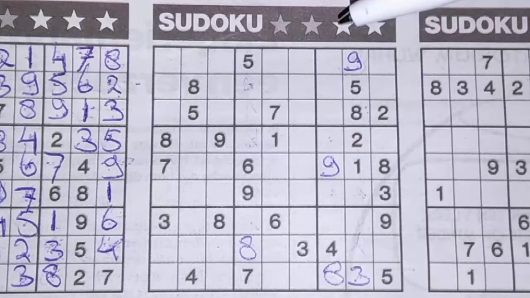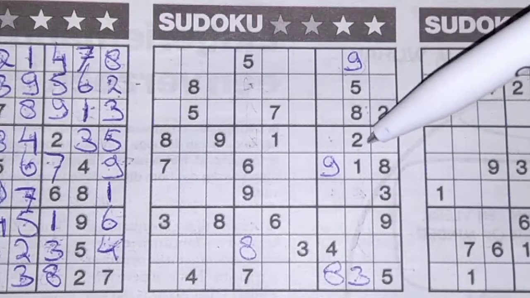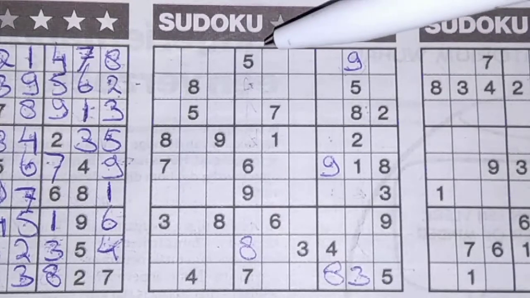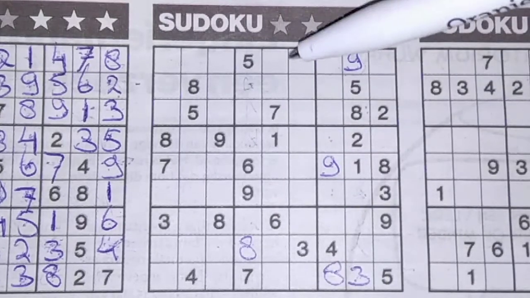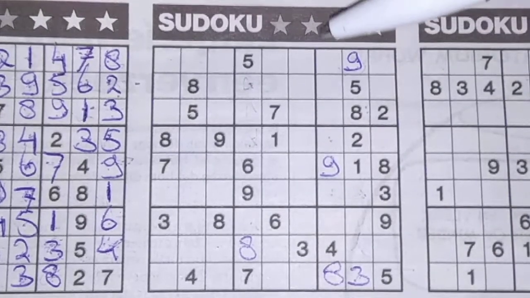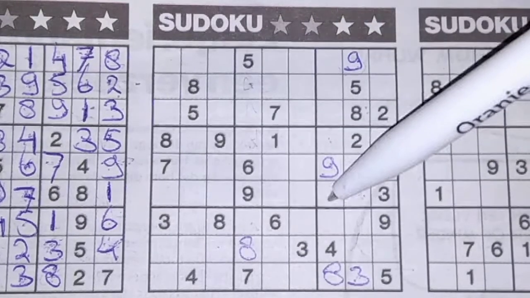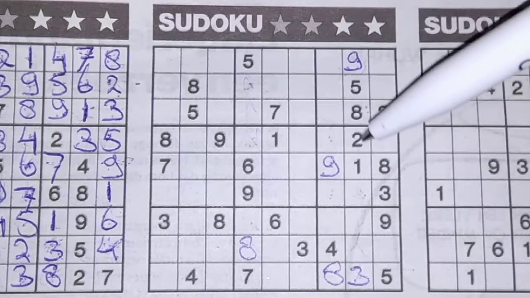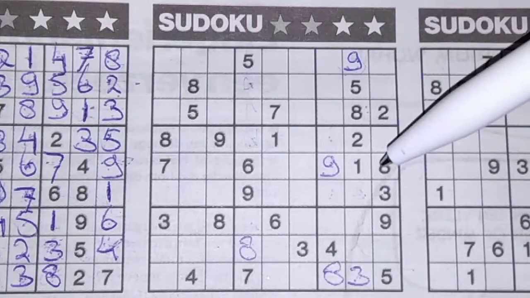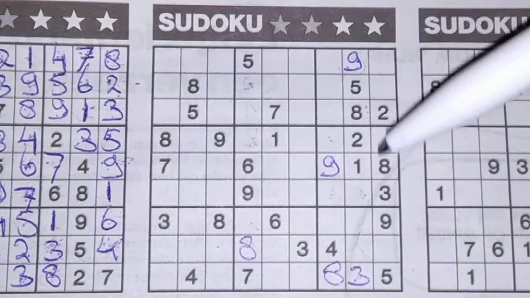Well. 8, 1. Can we continue with? No, I cannot continue with this column. 7, 7. 5. How about? Yes, I see a pair.